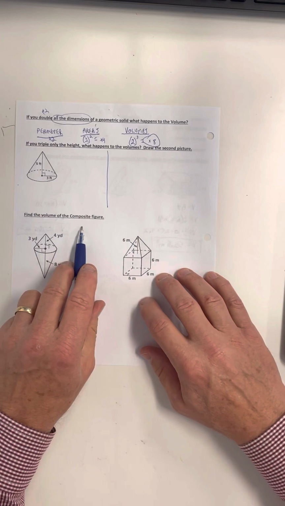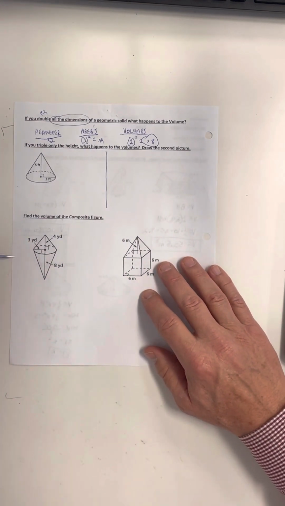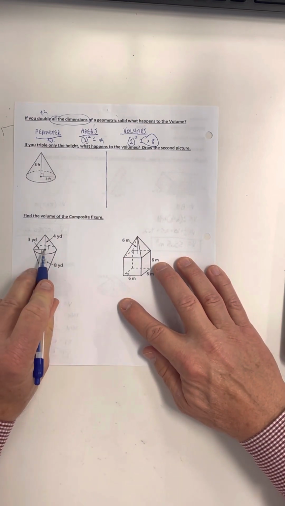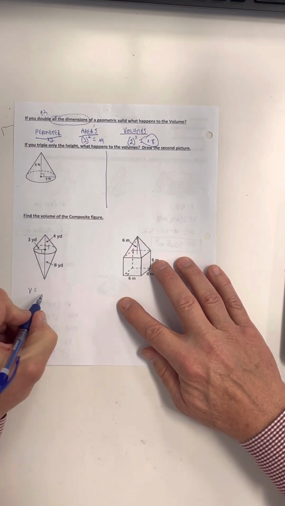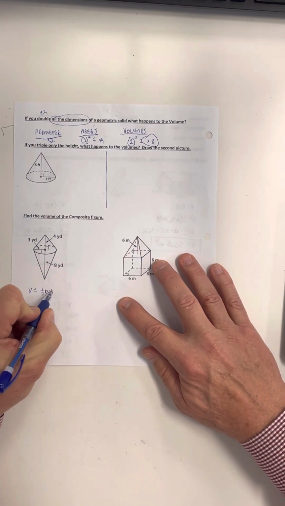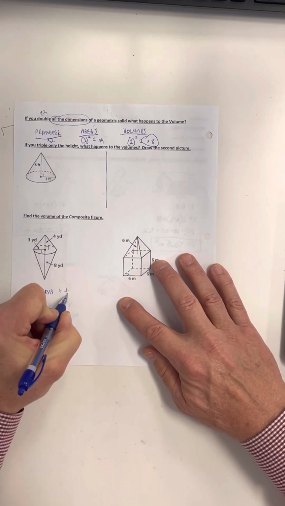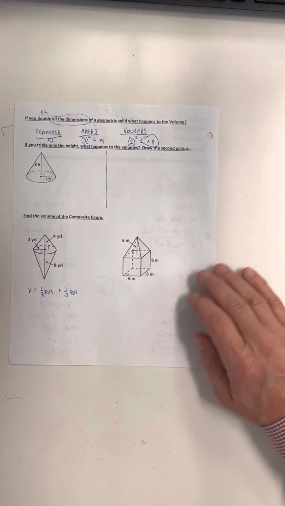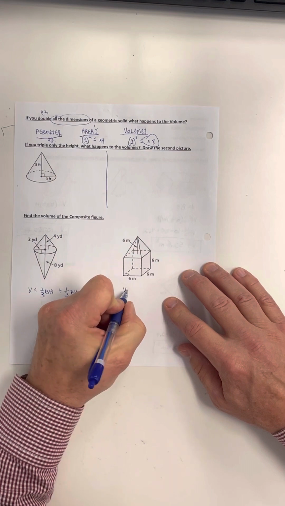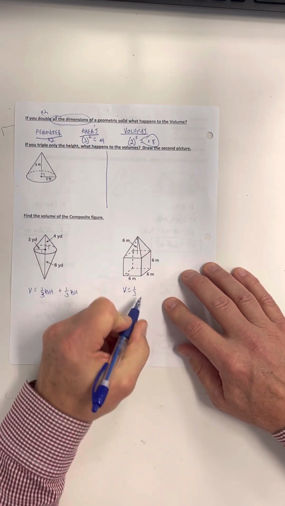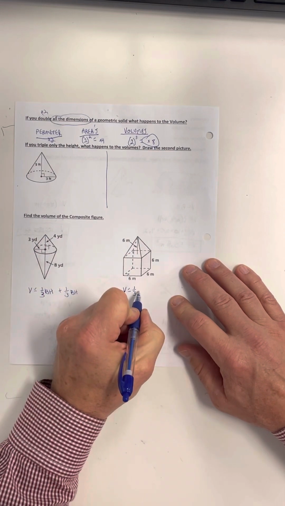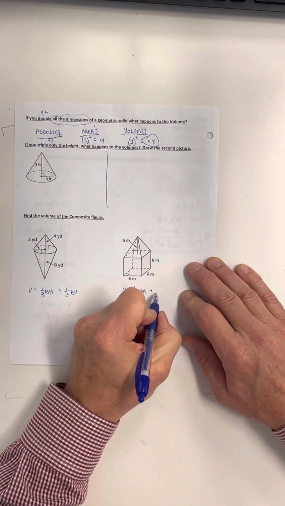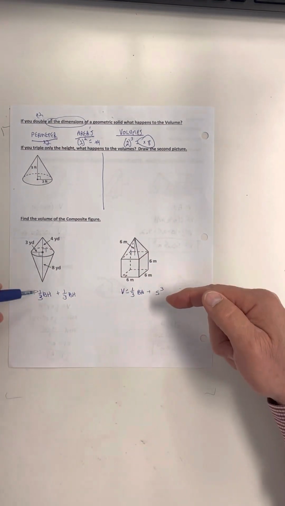Now, find the volume of the composite figures. Well, to find the volume of the composite, this would be the volume of this plus the volume of this, which would be 1/3 base times height for the top cone plus 1/3 base times height for the bottom cone. And then just plug the numbers in. This would be volume equals 1/3, because it's a pyramid. It's a square pyramid, so 1/3 base times height plus the cube, which is s cubed. So just plug numbers and work it.